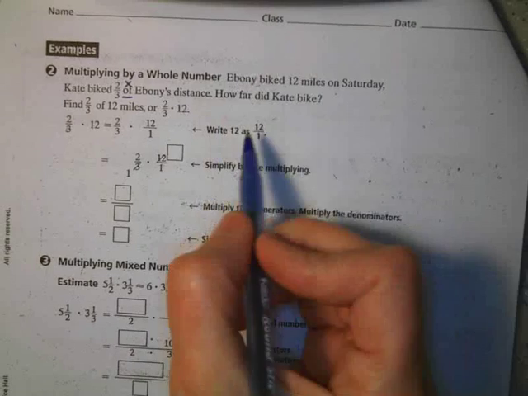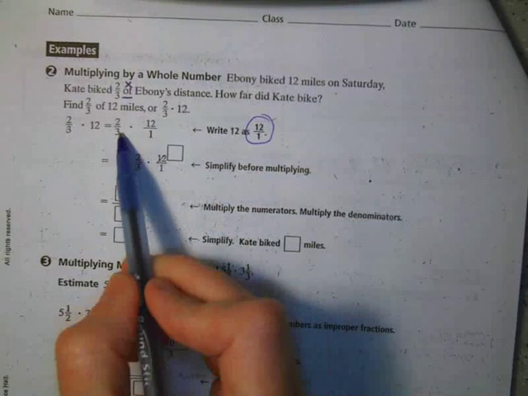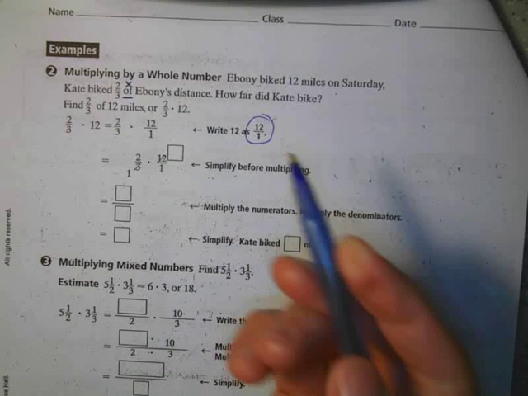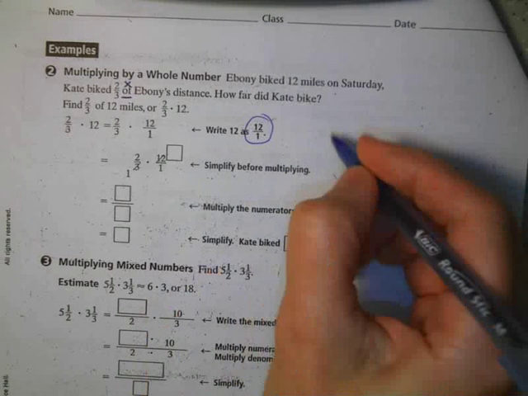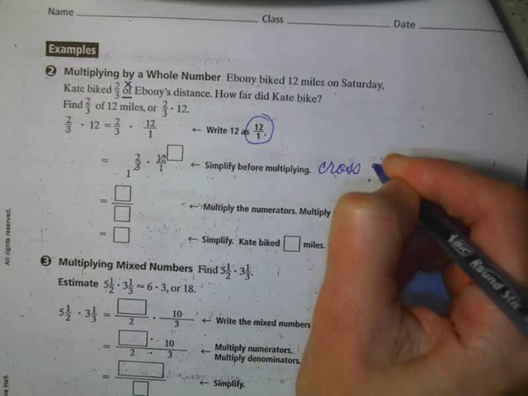What we want to do is, first of all, write 12 as 12 over 1. Write it as a fraction. Here is where they're simplifying or cross-canceling, as I showed you on the other one.